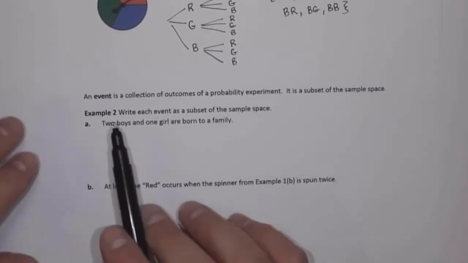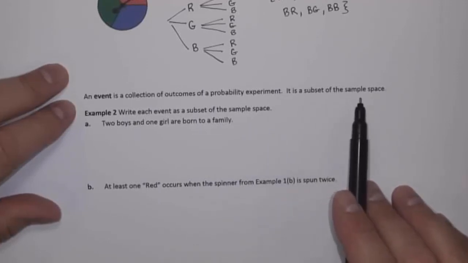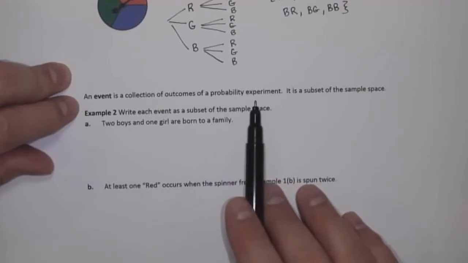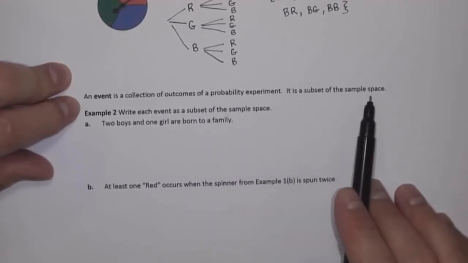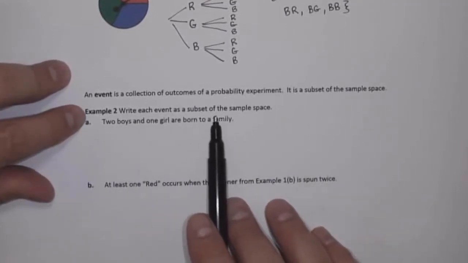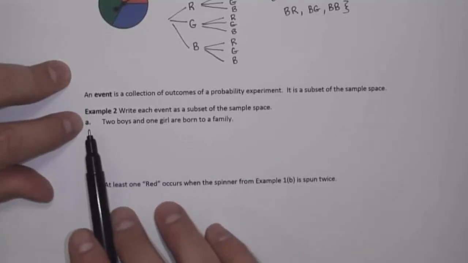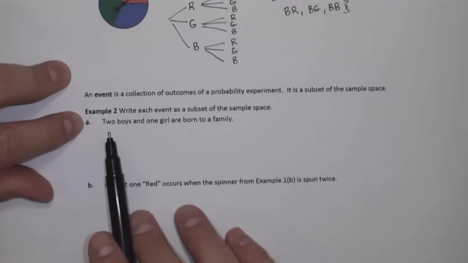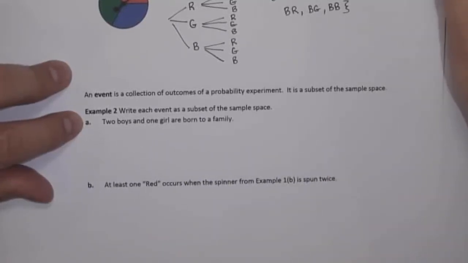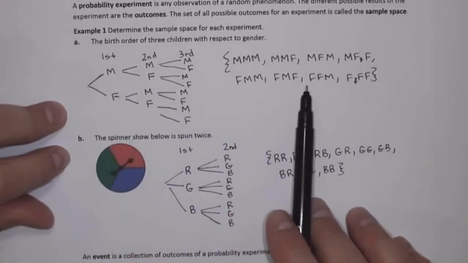Now, an event is a collection of outcomes of a probability experiment. It is a subset of the sample space. So an event is a collection of outcomes of a probability experiment. It is a subset of the sample space. So example 2, we want to write each event as a subset of the sample space. So question A, our event is going to be that 2 boys and 1 girl are born to a family. So this is referencing back to question A in example 1.